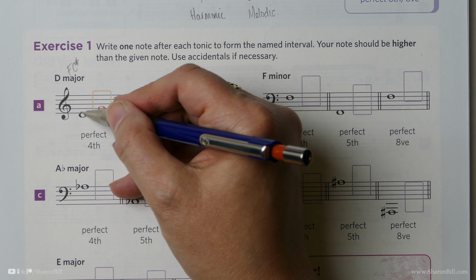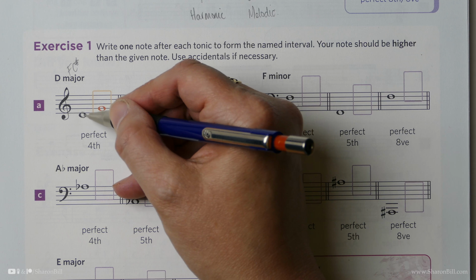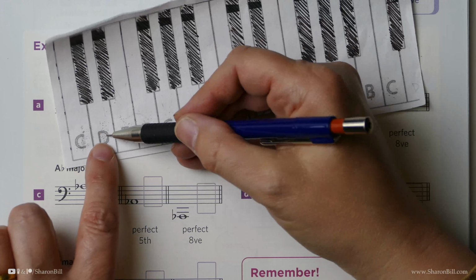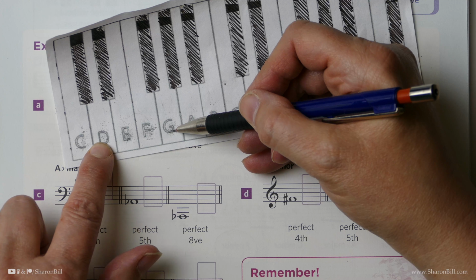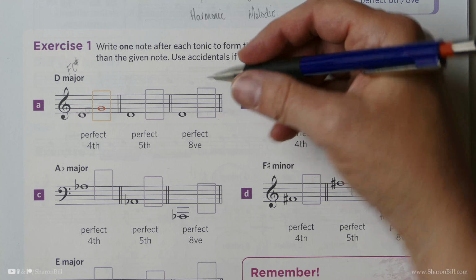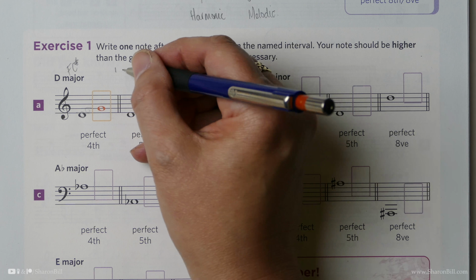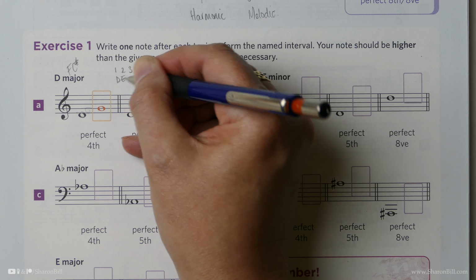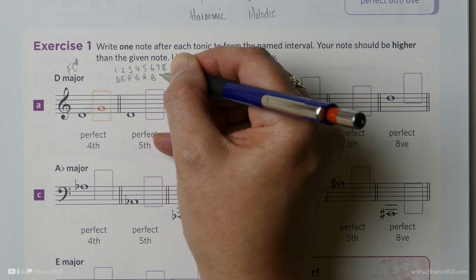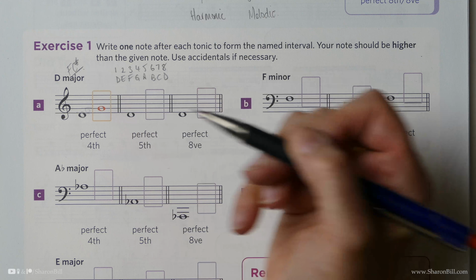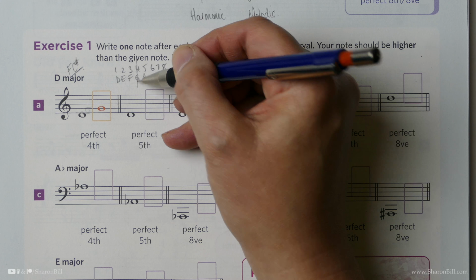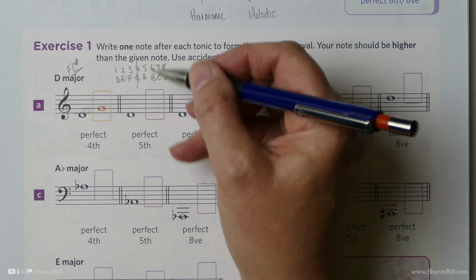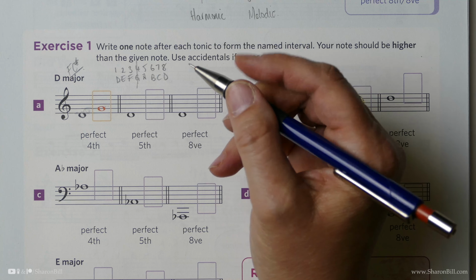And we always count the lowest note as 1. So a fourth is 1, 2, 3, 4. And if we just look at that from D, 1, 2, 3, 4, that takes us to G. And you can double check it if you want to step out the notes. 1, 2, 3, 4, 5, 6, 7, 8. D, E, F, G, A, B, C, D. And then of course you add your accidentals as necessary. And we can see that G should be the fourth. So we're counting space, line, 1, 2, 3, 4, stepping up the stave one step at a time.